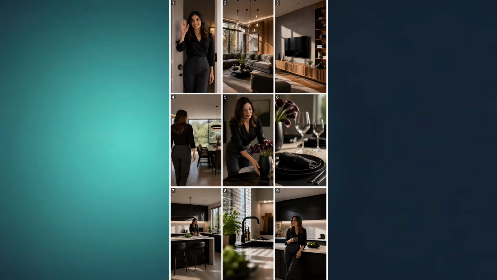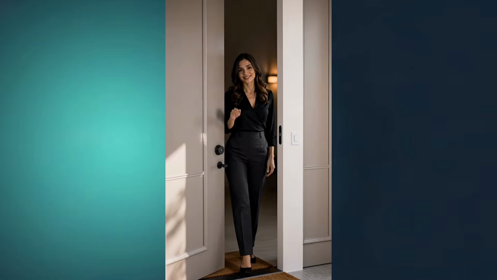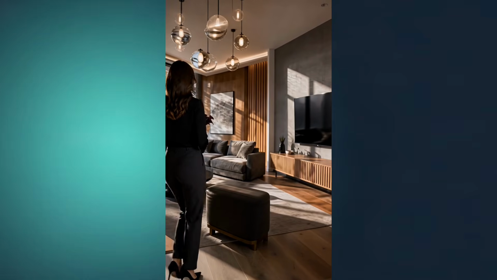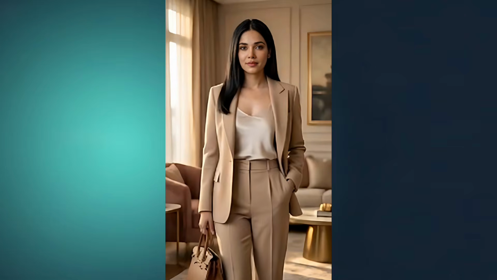Now we want to create different variations of our influencer to add more variety to the content. Because let's be honest, nobody wants to follow a boring influencer. We want our AI influencer to constantly entertain viewers with fresh content, which helps us attract more subscribers, more views, and even potential brand deals. So here's how we'll do that.